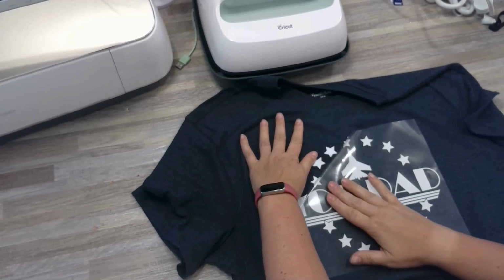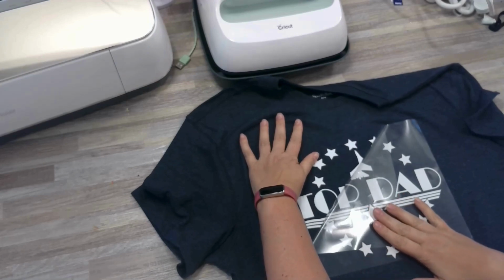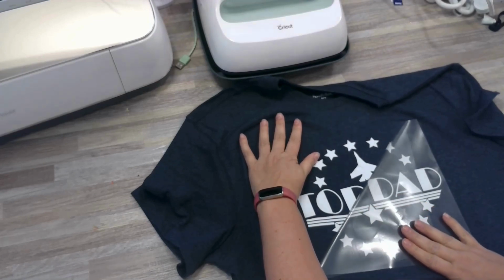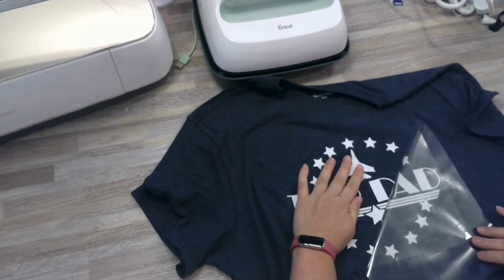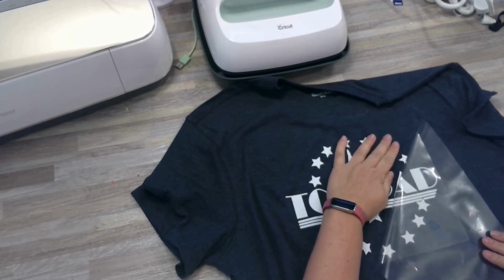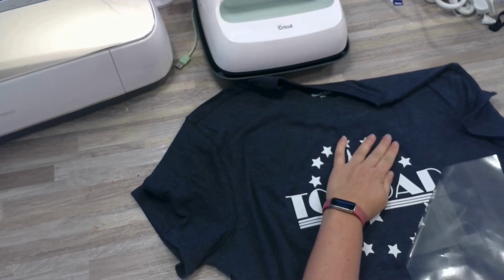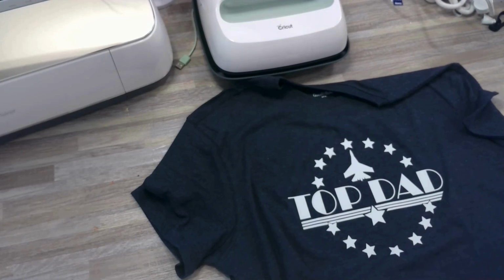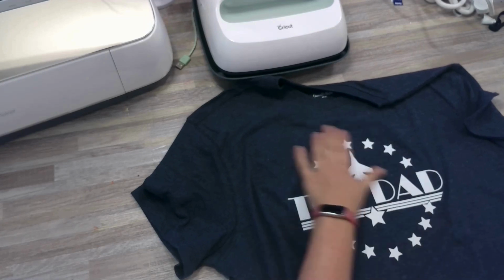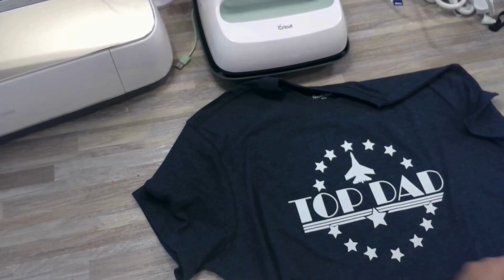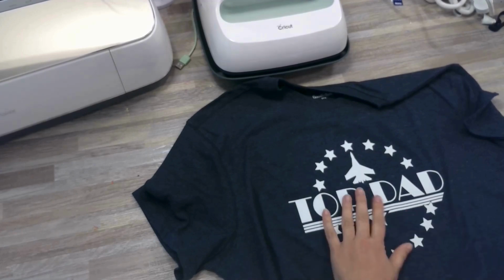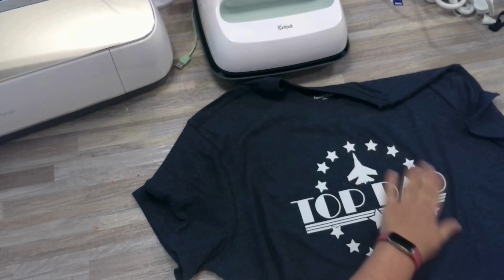I'm going to be very gentle, make sure I got everything, make sure it's coming up well. And I think I did. I think it laid down really well. The other thing I'm going to do is go ahead and heat the back side of it, just to make sure that it's adhered back there too.